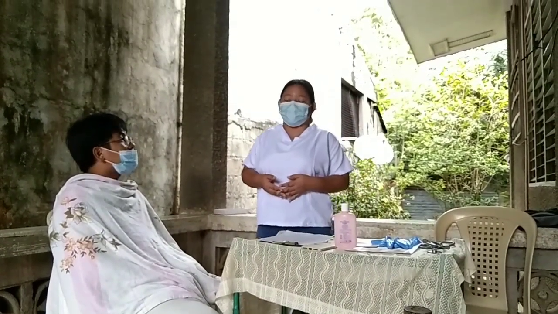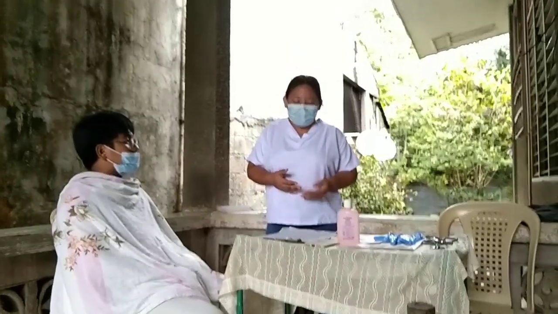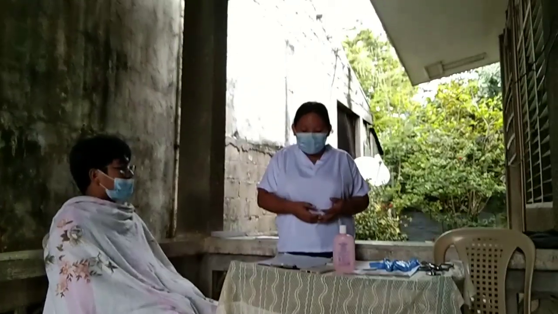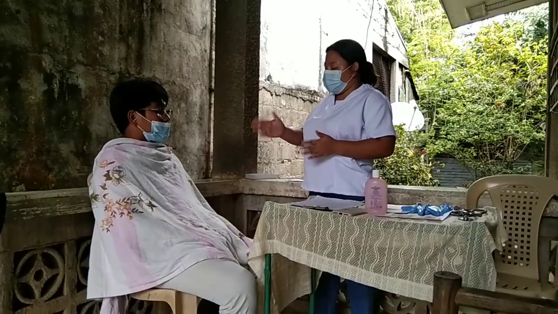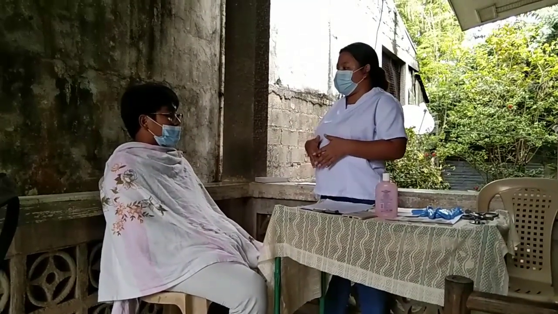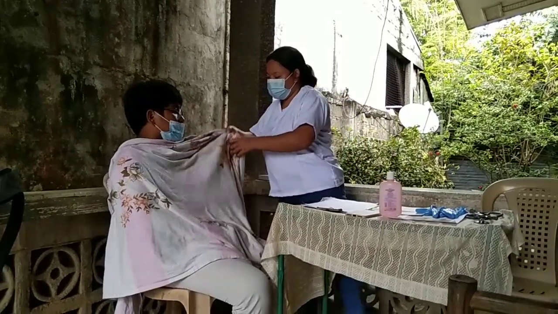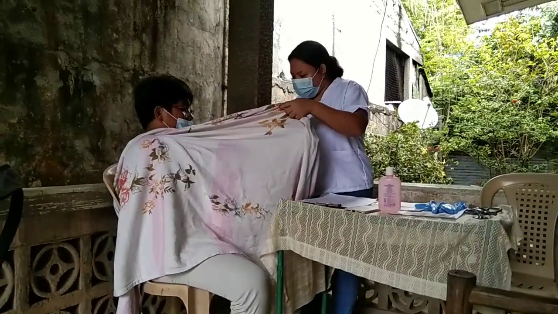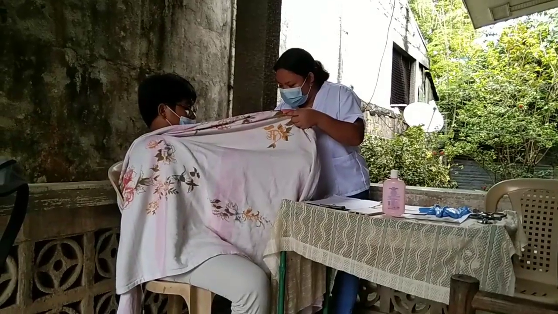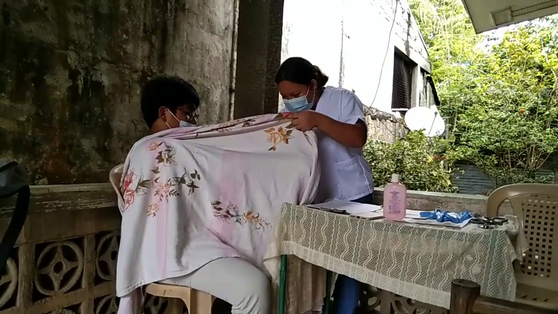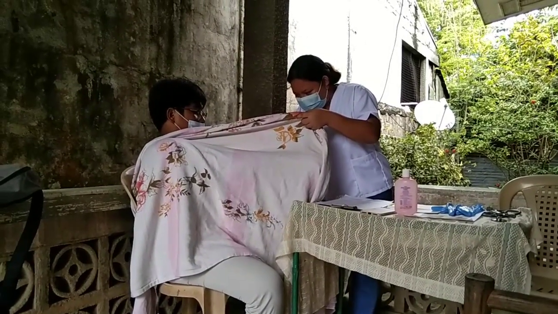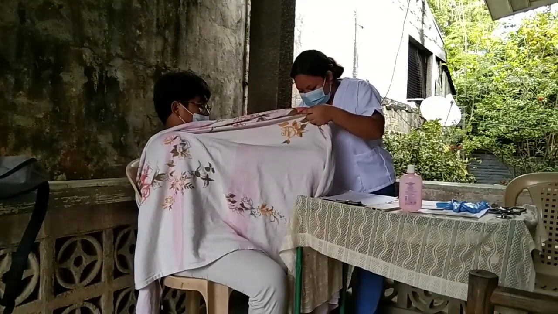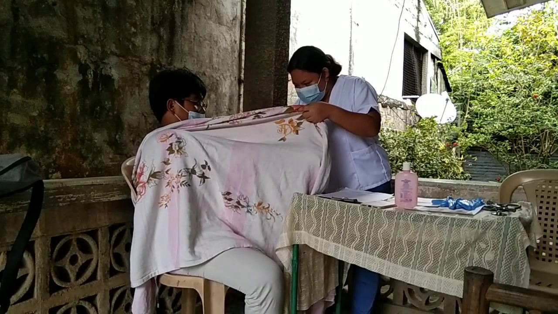First, I'm going to inspect the color, the chest symmetry, the respiration pattern, the shape and position of the sternum, and the chest expansion. The anterior part of your lungs, is that okay with you? So I'm going to check the skin color of the patient, then the chest symmetry, the respiration pattern, the shape and position of the sternum, and the chest expansion.